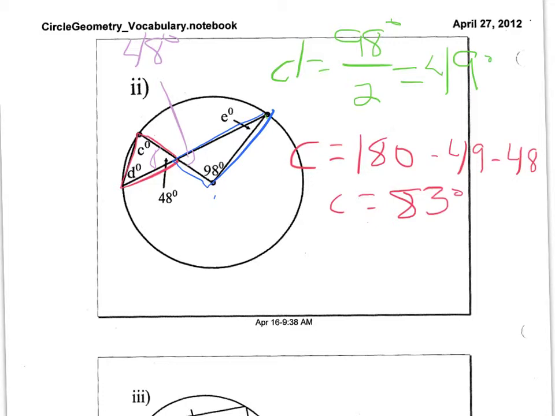it again. So now to find E, take 180, subtract 98, subtract 48, and you end up with 34 degrees. If this is too fast, please just pause this and go back and look at it again and just follow along step by step.